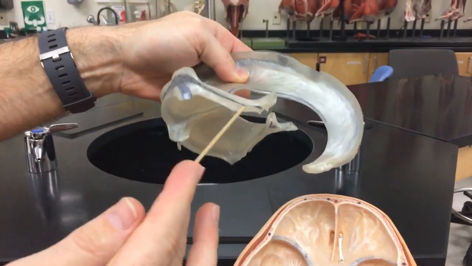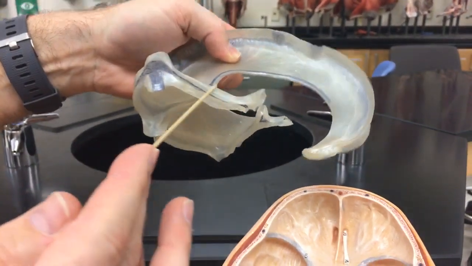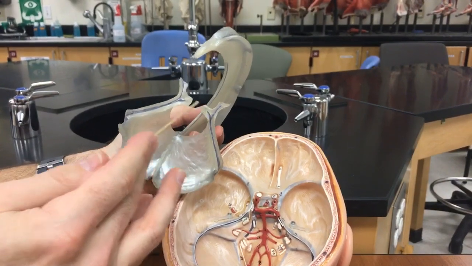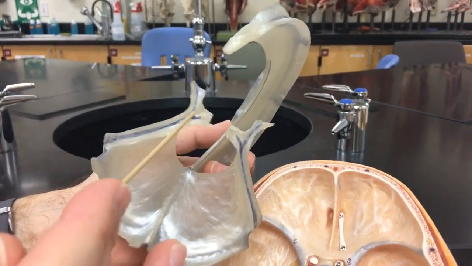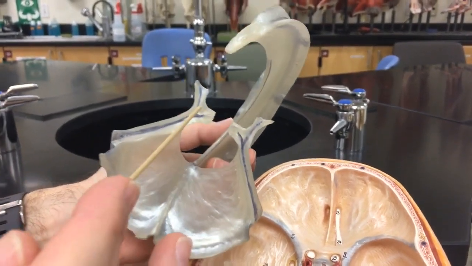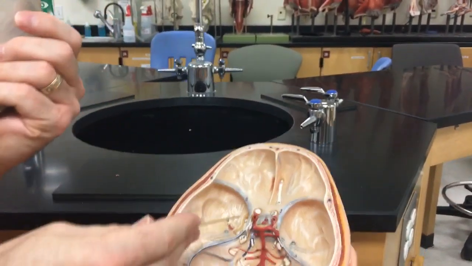So this vessel here would be superior petrosal, and then it's connecting to cavernous sinuses, right? We're just seeing a tiny bit of the cavernous sinuses on this model. We can see a lot more here, all of the blue.